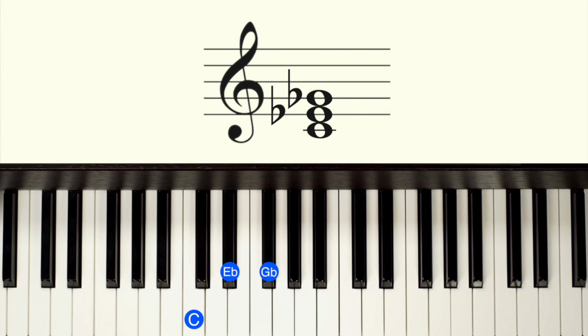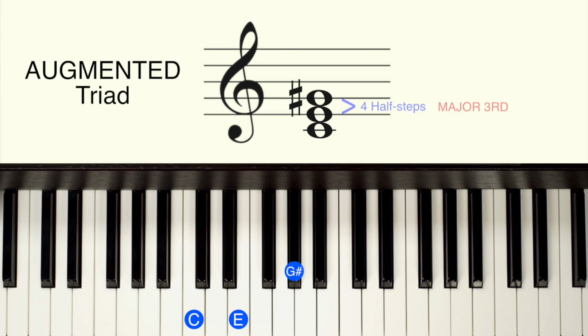Okay, one more. Let's go back to the major triad. Take the 5th of a major triad and move it up a half step, so G becomes G sharp. Now our top third is a major third. 1, 2, 3, 4 half steps. Same as the bottom third. This is the augmented triad. It has almost a train whistle quality, and like the diminished triad, is rather tense.